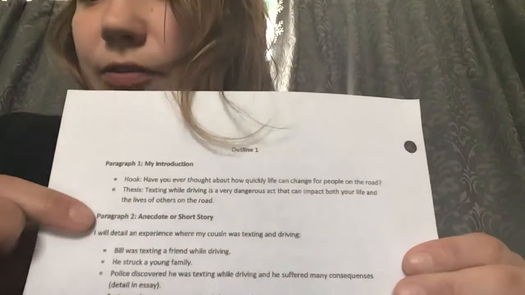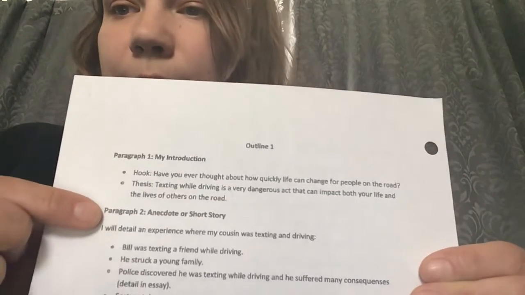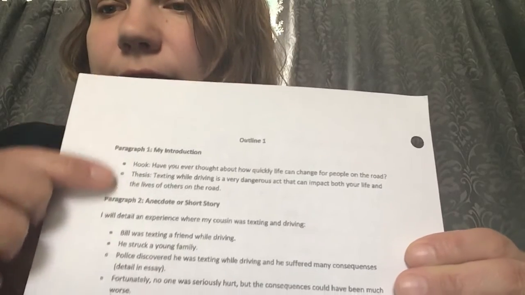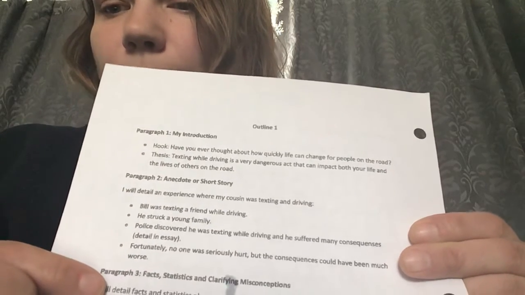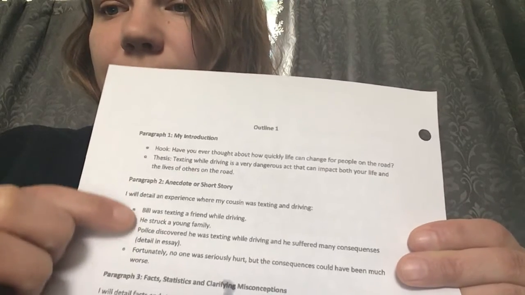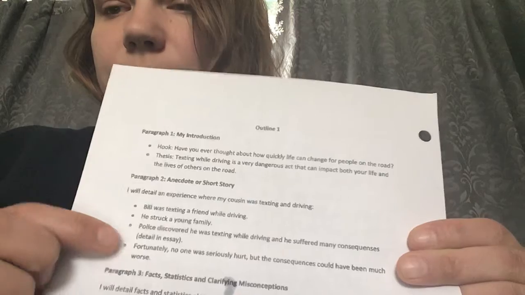Here on the example, you can see, I know this is backwards for you, but every paragraph has a title or a big idea. For this one, it has your details underneath there, okay?